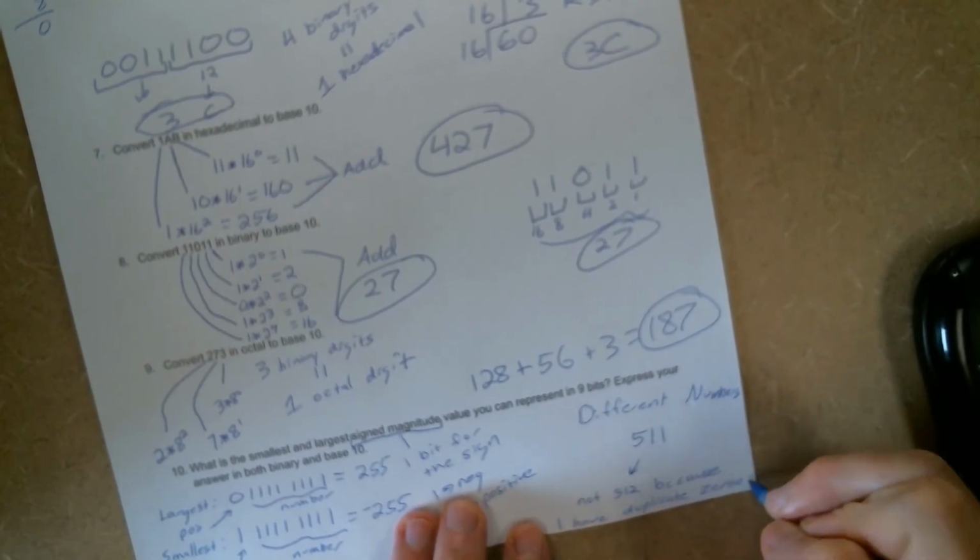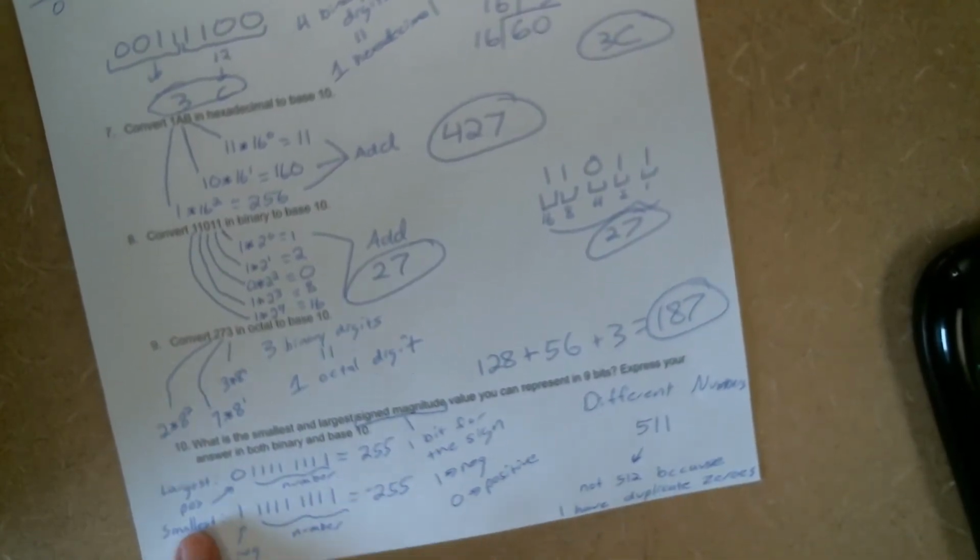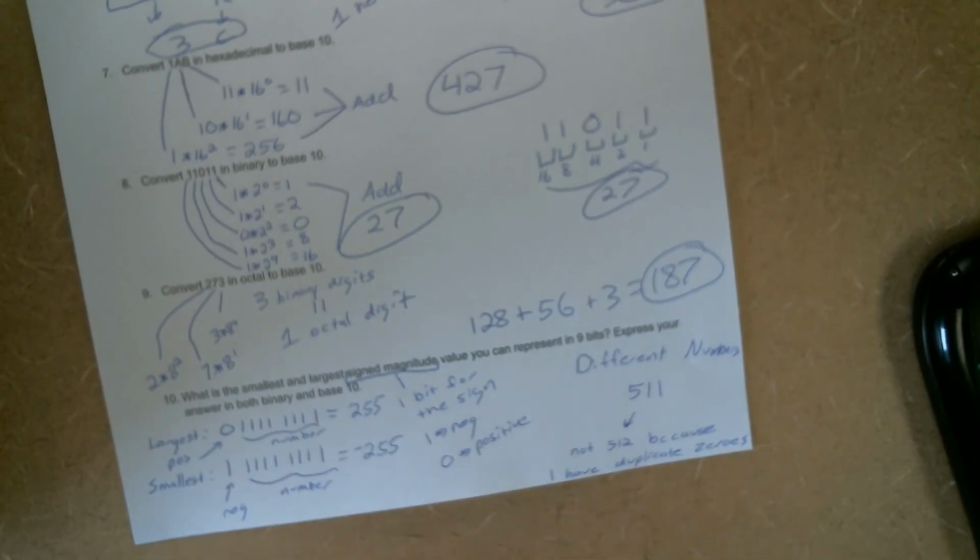I have a positive and a negative 0 when I use this sign magnitude notation. So I only get 511 different numbers. I get from 255 to negative 255, but because I'm counting 0 twice, I only get 511 different numbers.